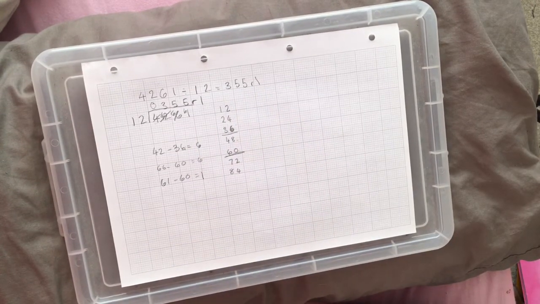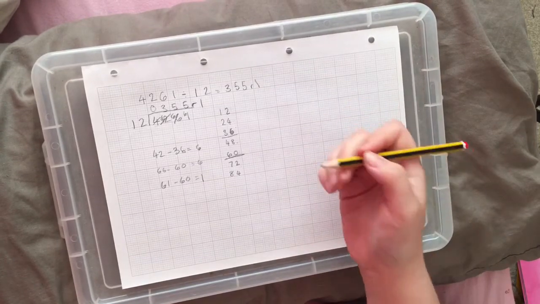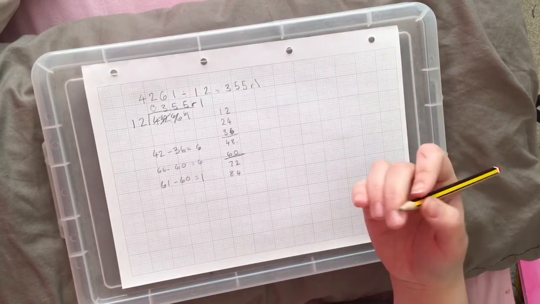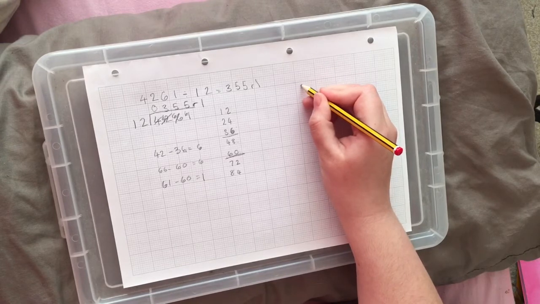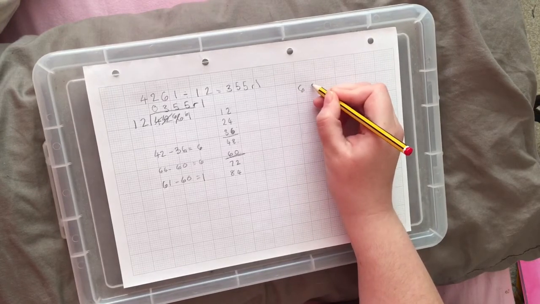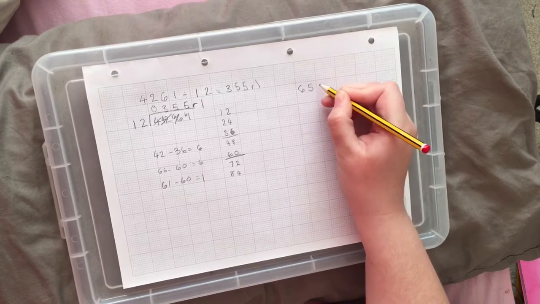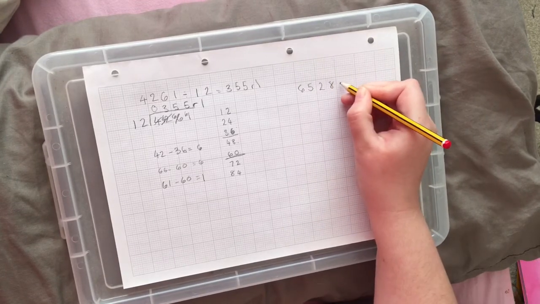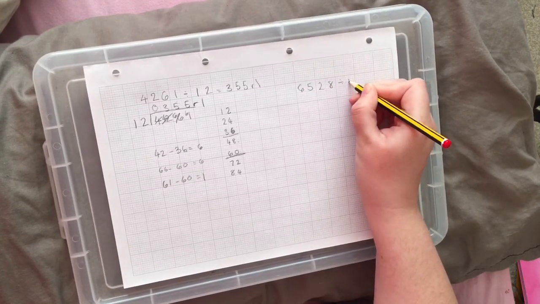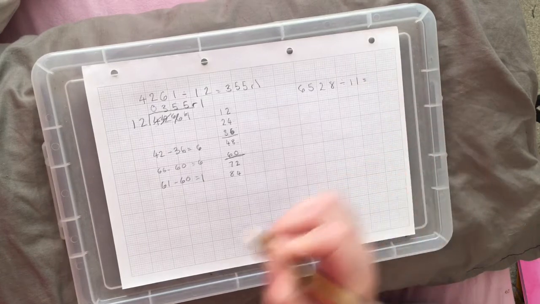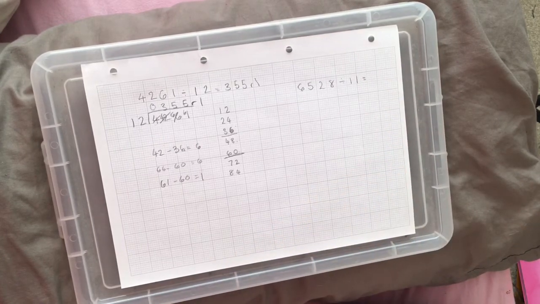Right, now it's over to you. I'm going to give you a 4-digit number and get you to divide it by a 2-digit number. So this time your question is going to be 6,528 divided by 11. My class love the 11 times table because up to 9 it's just the doubles.